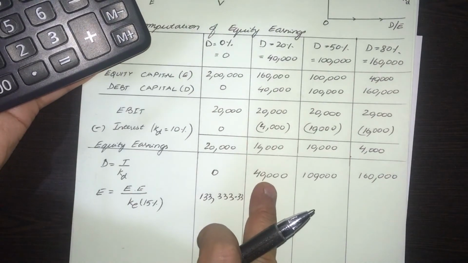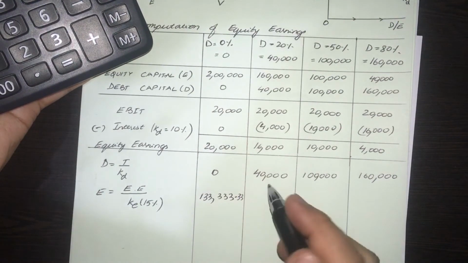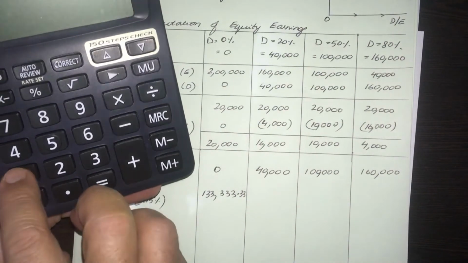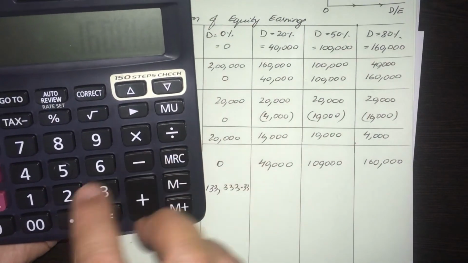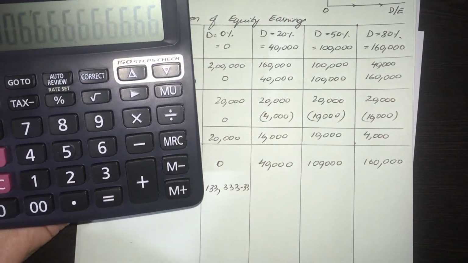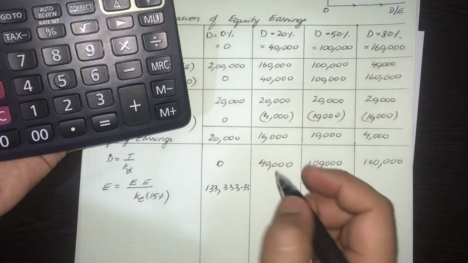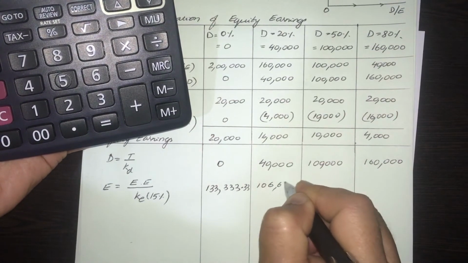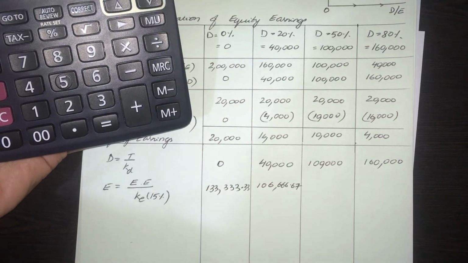Again, here we need to find out the market value of equity. So 16,000 divided by 0.15. That is 1,06,666.67.